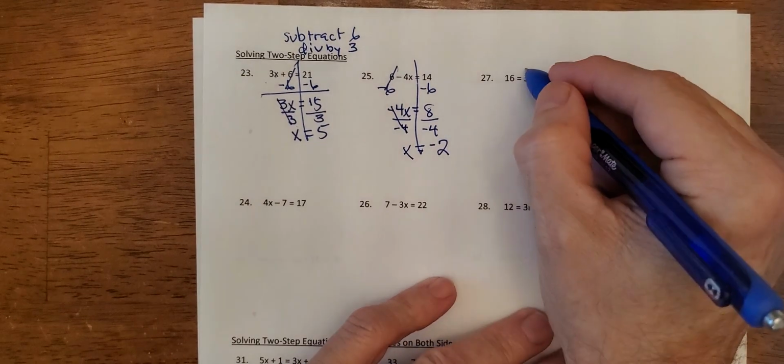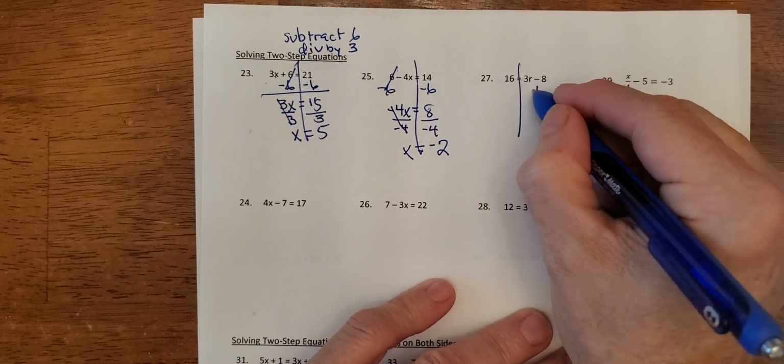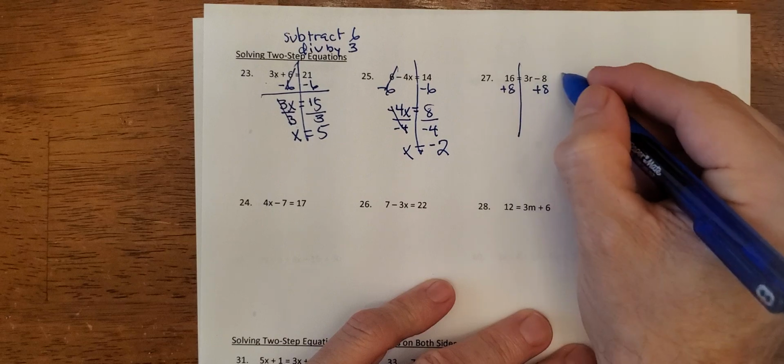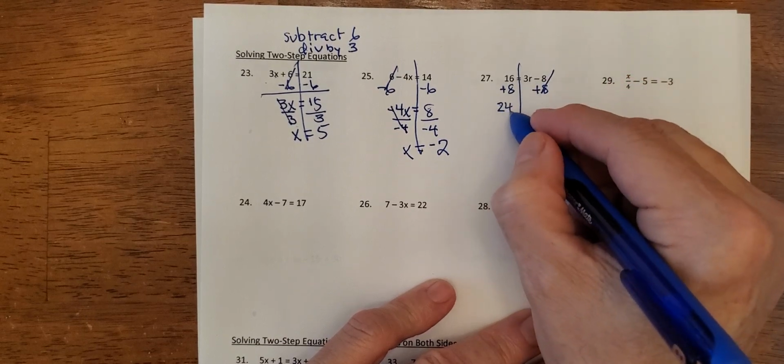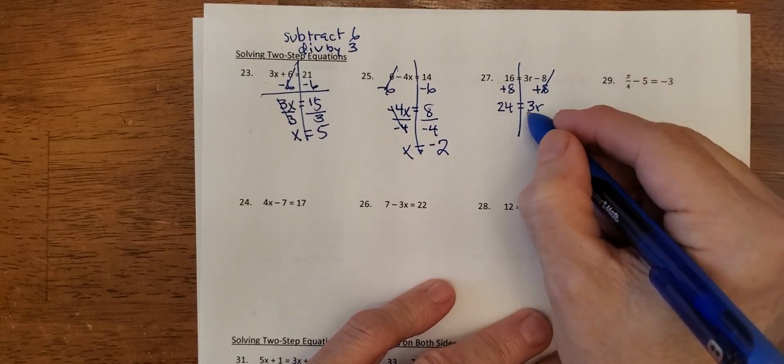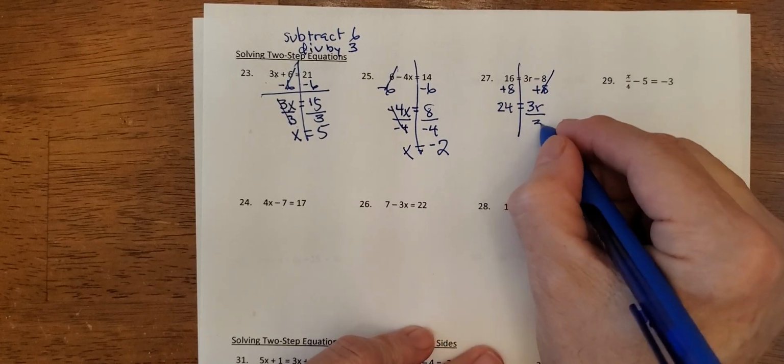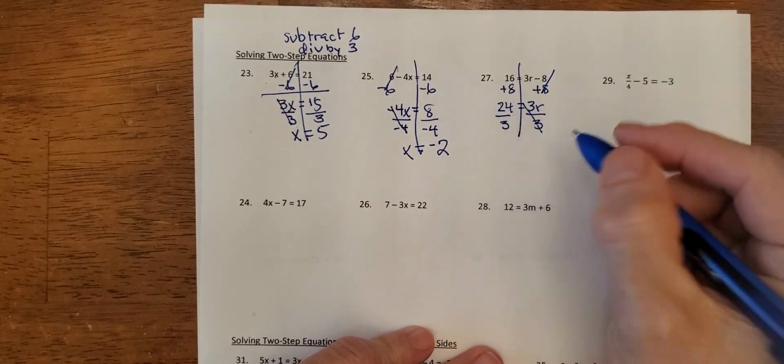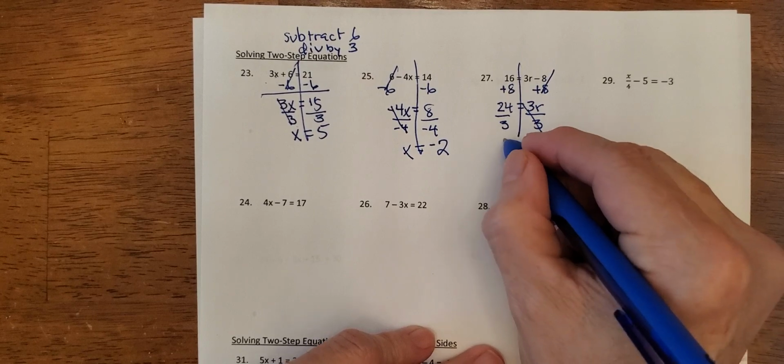Okay, over here, we got to get rid of the 8 first, so we add 8 to both sides. Okay, so that's gone, and that's 24 is equal to 3r. Try to get rid of the 3. The opposite of multiplication is division, so that's 3. That's 3 here. Cancel that, and you get r is equal to 8.